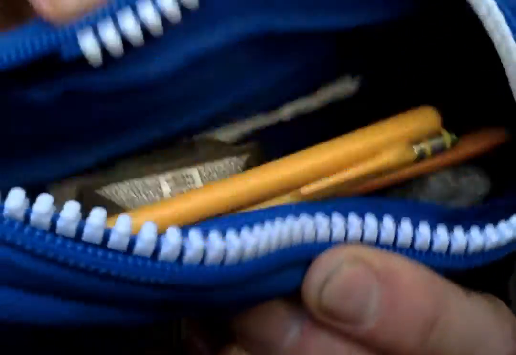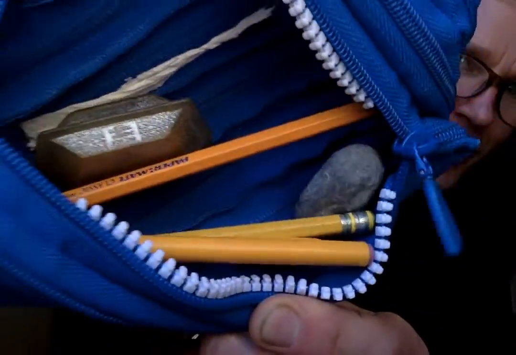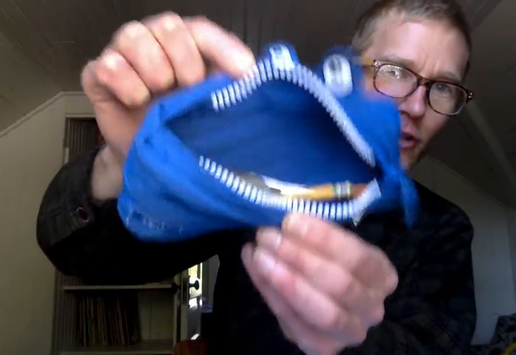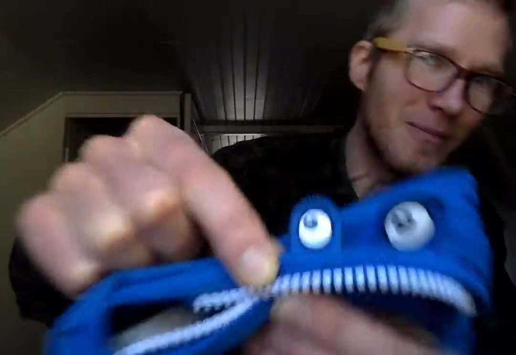How you doing? You ready to do some math? Are you ready to do some math? Because I'm ready to do some math. Hey guys, that's my pencil pouch.